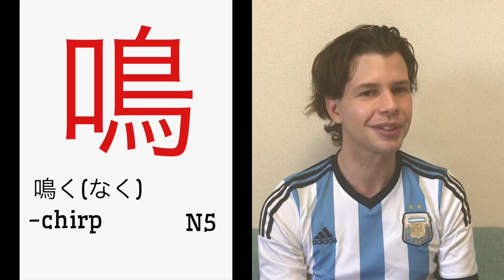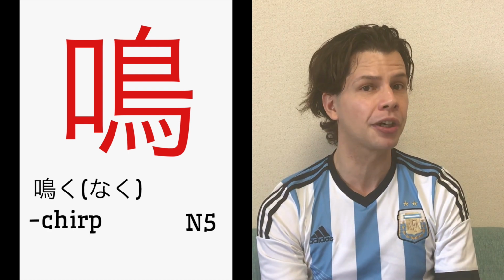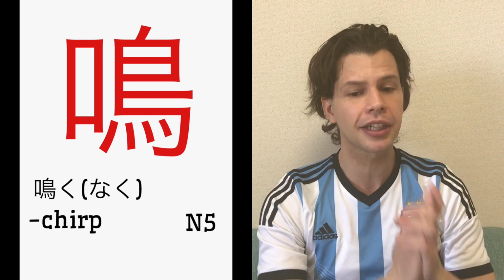And this cry is more like a chirp, okay, especially for birds, which brings me to the other point. It has mouth, and it has the other kanji for bird. Mouth, bird, placed together, you have naku. Makes it a lot easier.